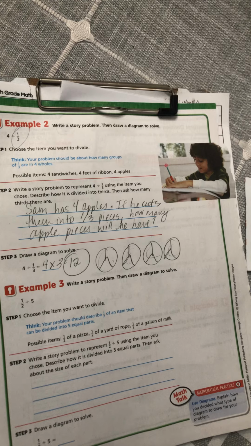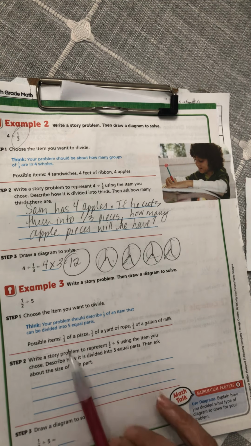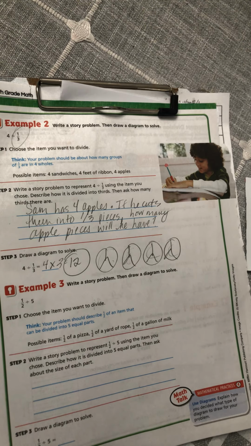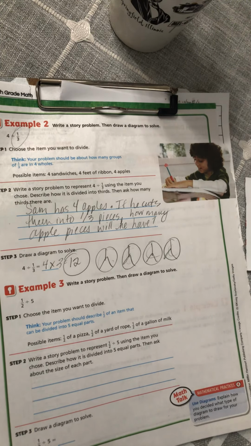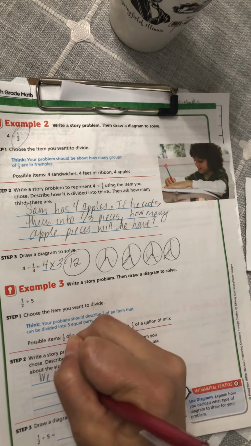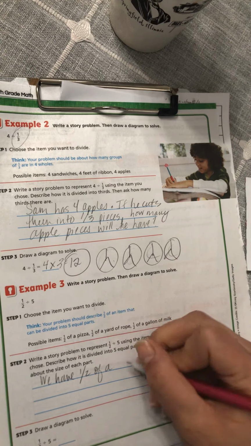All right, write a story problem, then draw a diagram to solve. So 1/2 divided by 5. Again, you can think of pizza, yard of rope, 1/2 gallon of milk. So let's do pizza, because I'm sure a lot of you have been ordering pizza lately. I haven't in a while, but it kind of makes me want D'Agostino's.